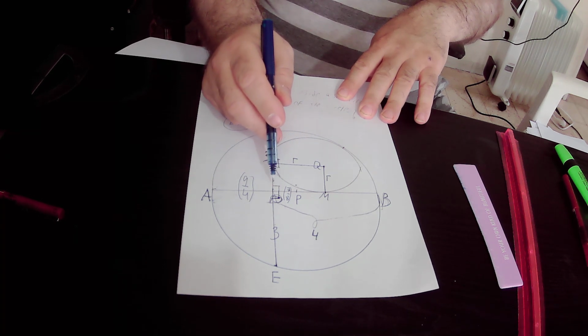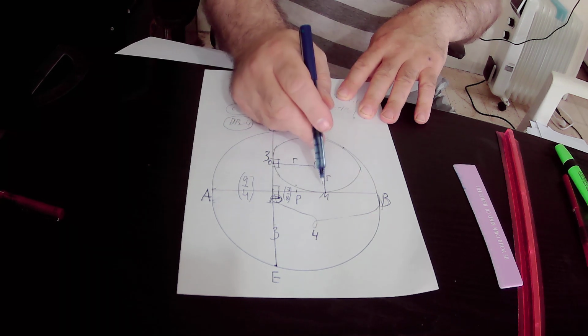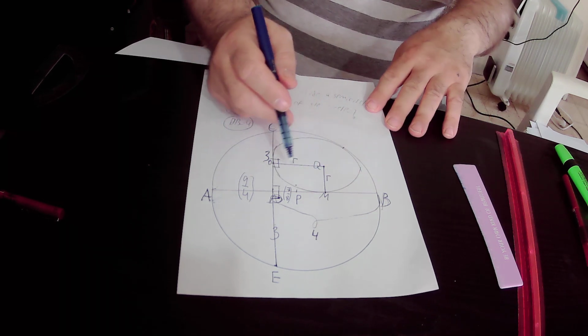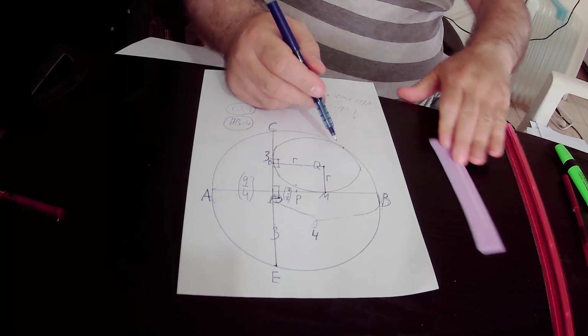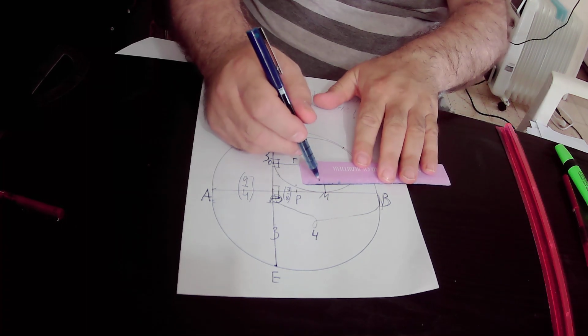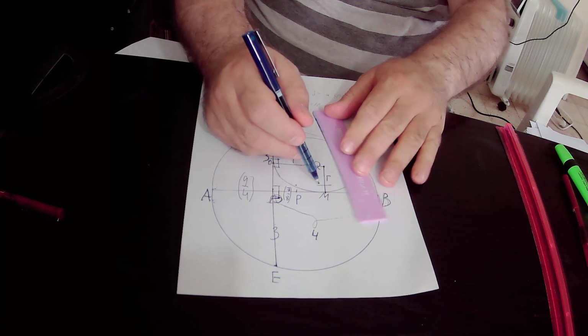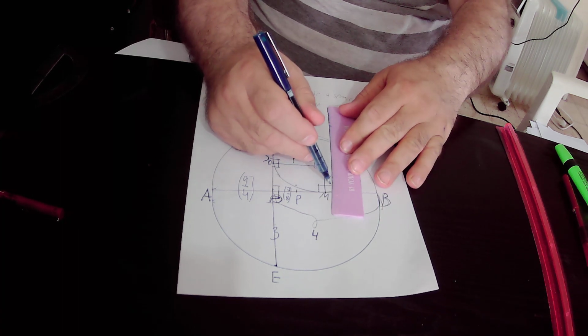I will repeat again. Tangent DB will be perpendicular to the radius MQ. So if DB is perpendicular to MQ, it means that this angle equals 90 degrees and this angle will also be equal to 90 degrees.